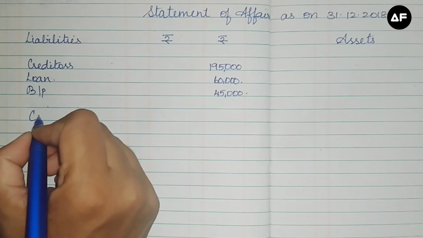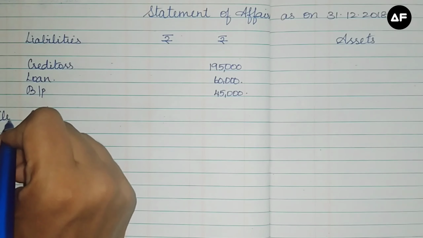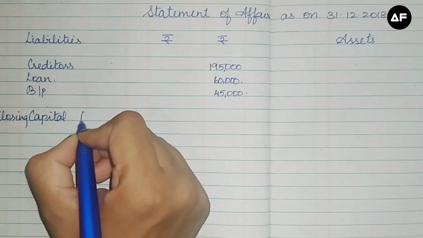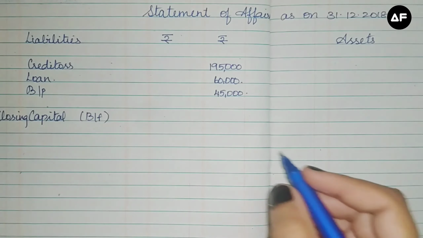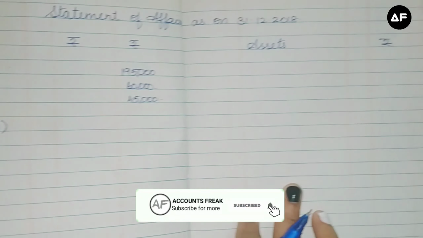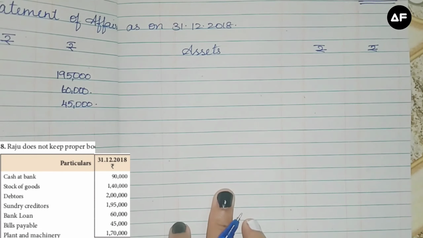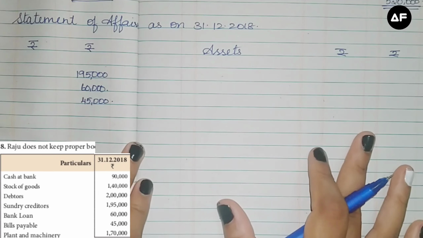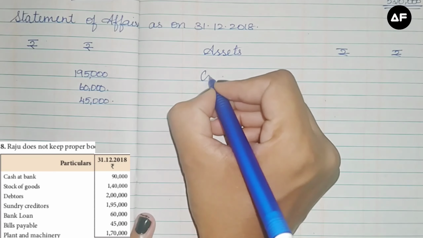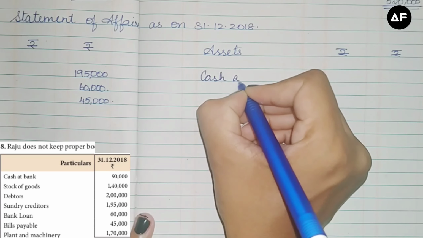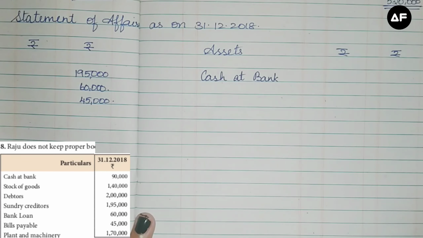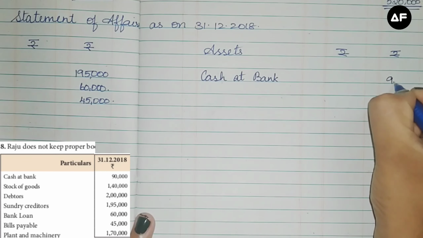Next, ultimately, I'm going to get my capital, that is going to be my closing capital. This is going to be my balancing figure, so I write it down there. Next, I'm going to concentrate on the asset side. If we move on to the asset side, my first asset is cash at bank. Cash at bank is rupees 90,000.